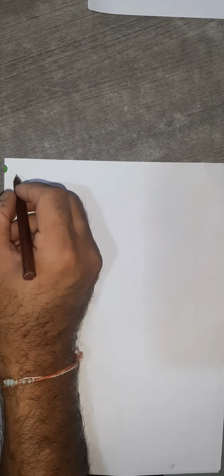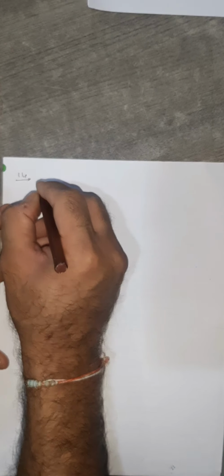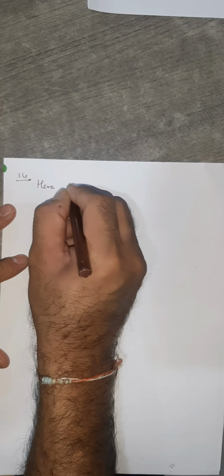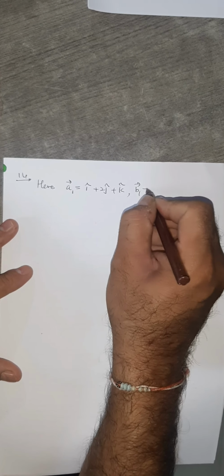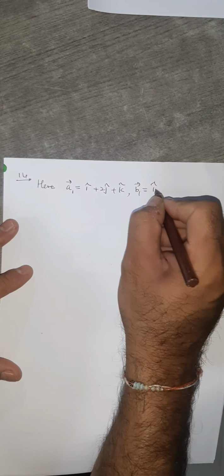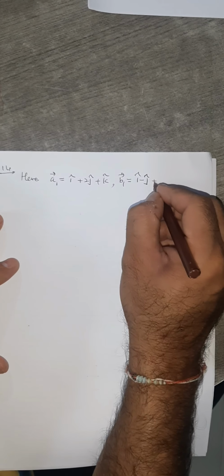In the 14th question, I'll write here the fixed vector a1, because we have 2 fixed lines here. The first one is i cap plus 2j cap plus k cap. The direction of the first line, which we write as vector b1, is i cap minus j cap plus k cap.